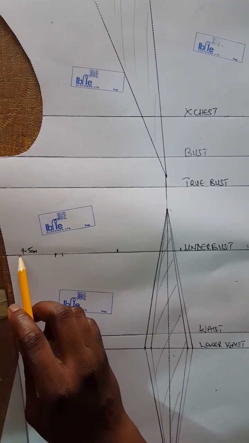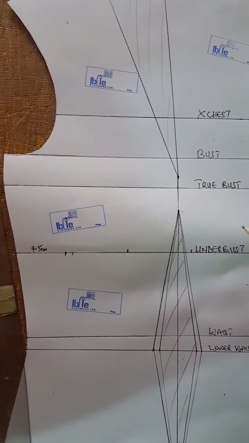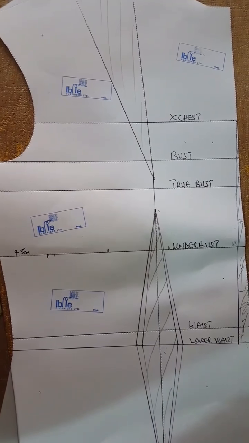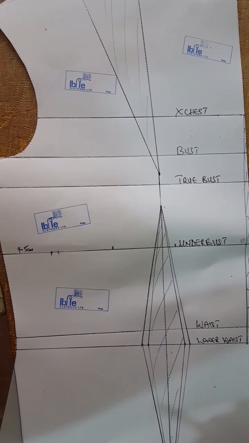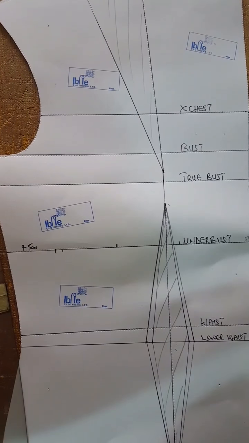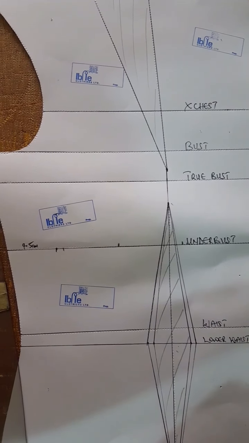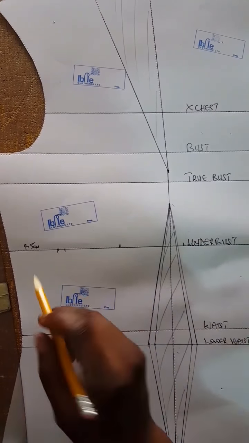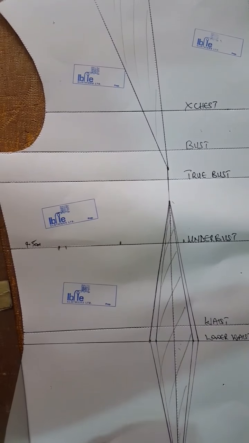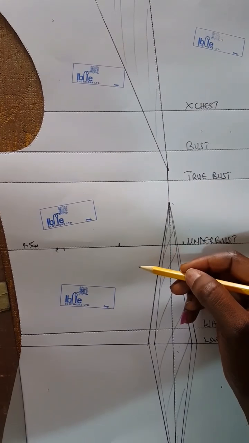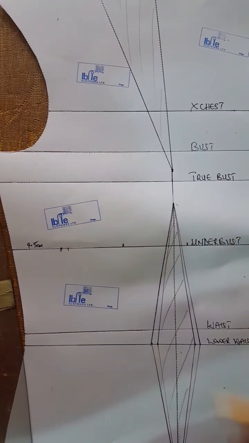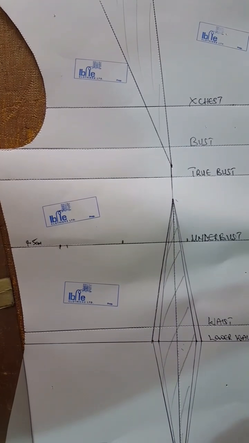Remember, it's 4.5 centimeters and I want to take out the whole of 4.5 without leaving any ease on my underbust. It is advisable to leave ease at least 1 centimeter, not to take everything, especially if you've taken your measurement so tightly. But if you've taken it loosely, you can then take whatever you have from here till here. And again, when drawing out your curve, you will definitely still lose part of what you have here. So that will also serve as ease onto your garment.